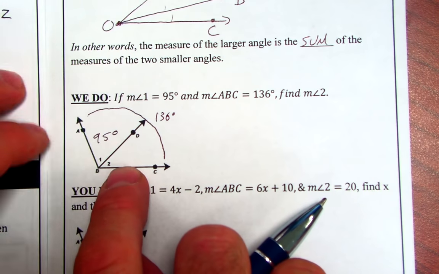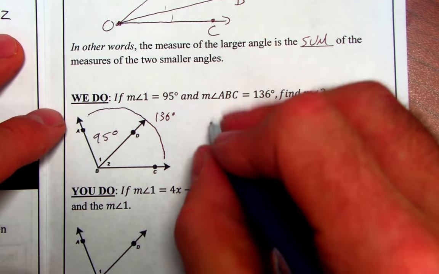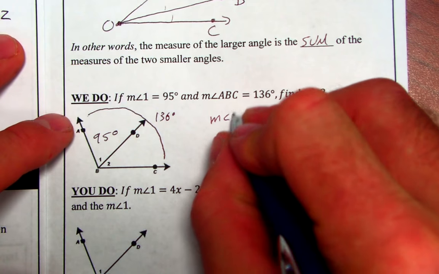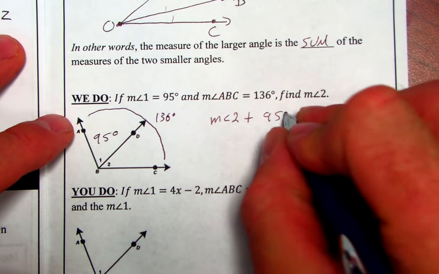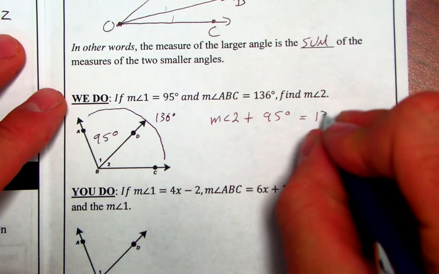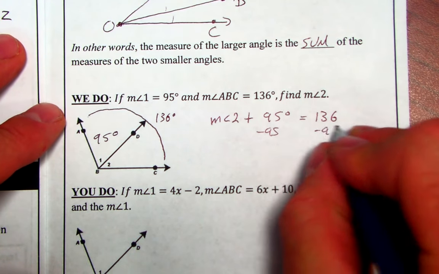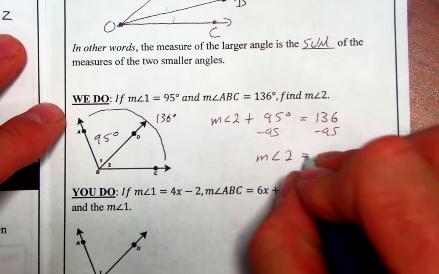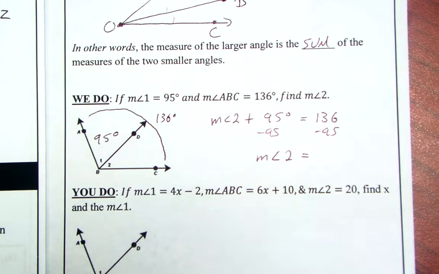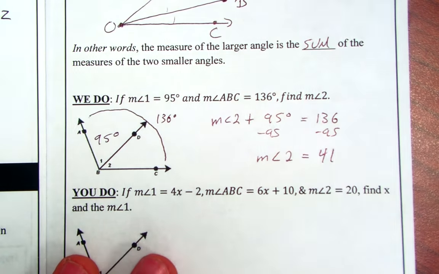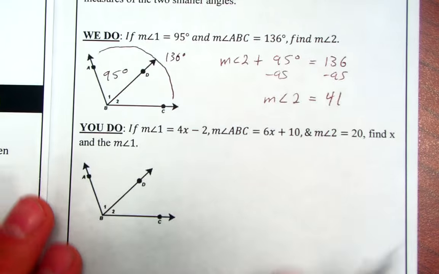So now we can write our part plus part equals whole. The measure of angle 2 plus angle 1 is equal to the whole. So we subtract 95 from both sides. The measure of angle 2 is equal to, and what's 136 minus 95? I don't know, 136 minus 100 is 36, so this must be 41. Okay, 41. All right, so you do this one, and then we'll go over it in class.